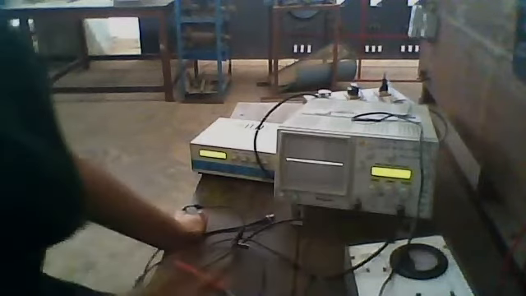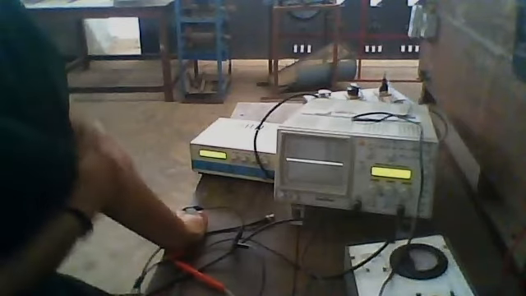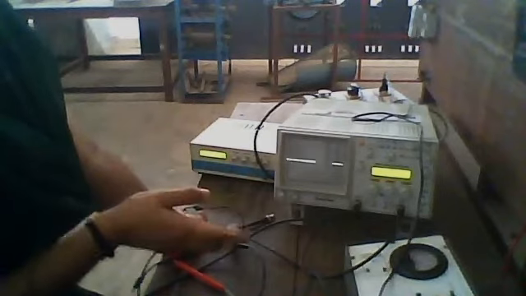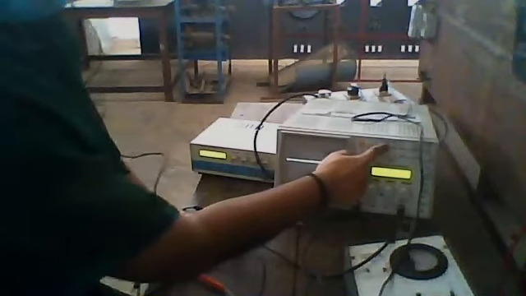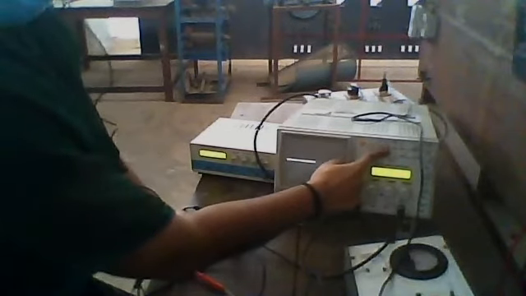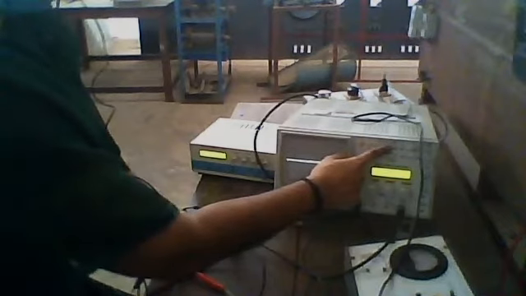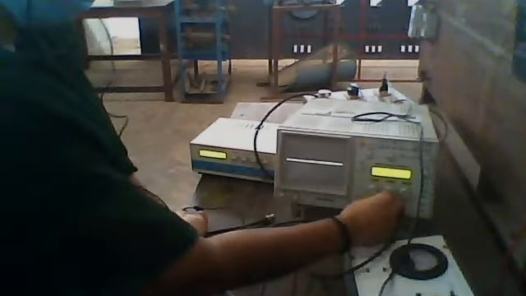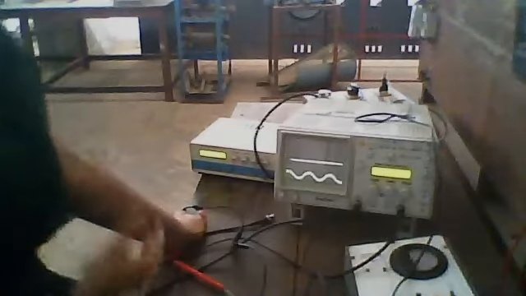If you want to display both input and output waveforms, you need 2 axes. So to get 2 axes, just press this, mono and dual. In mono mode, you can display only one waveform. In dual mode, you can see another wave also. That means both input and output.